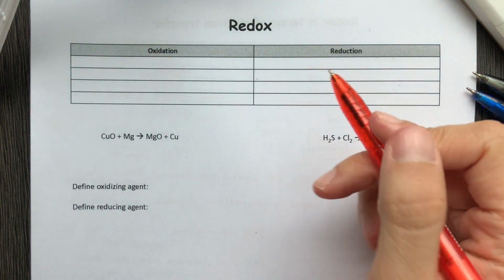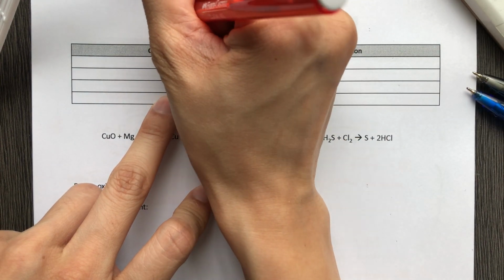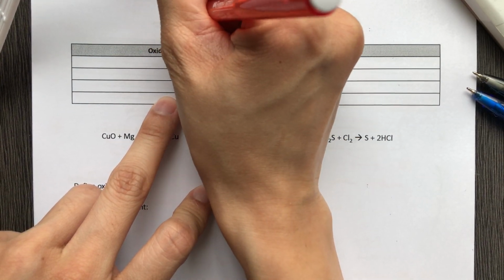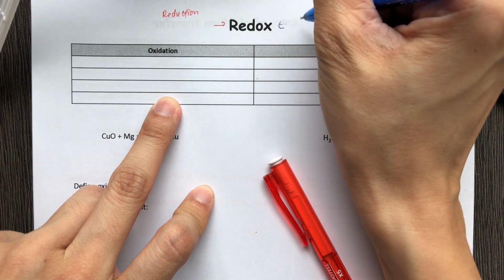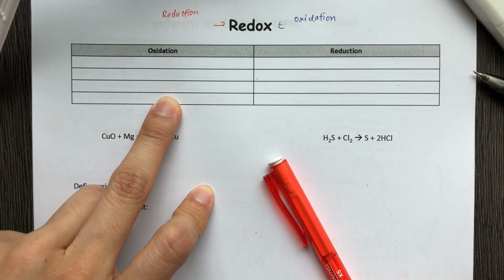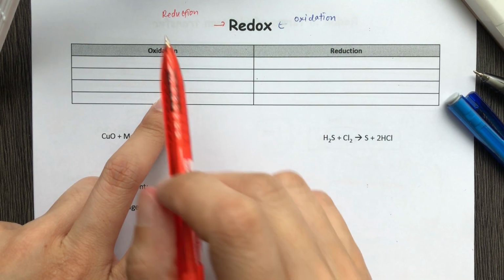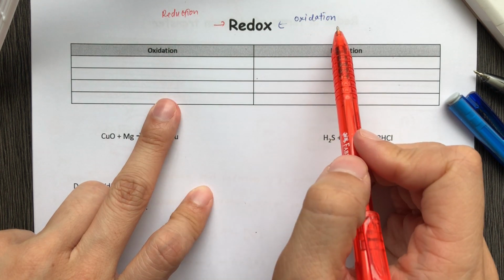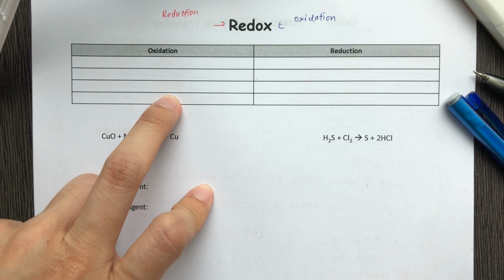So today we're going to start a new chapter, Chapter 3, Redox. So what does redox mean? It's actually a short form for the terms reduction and also oxidation. Now, if a question asks you what's the meaning of redox? It means a reaction where reduction and oxidation reactions take place simultaneously. That means at the same time, right?